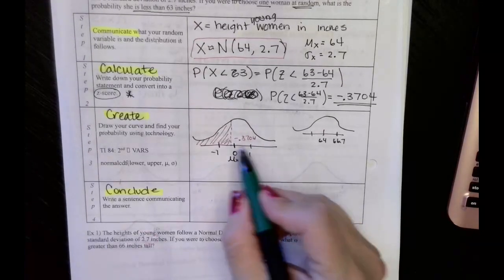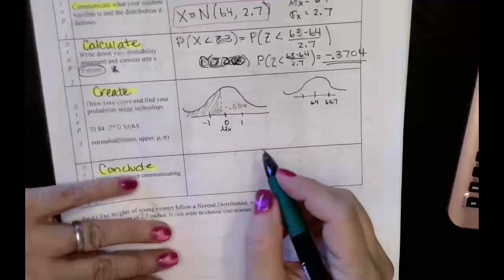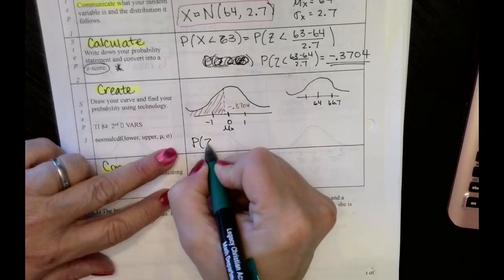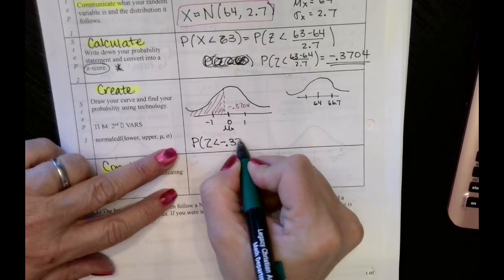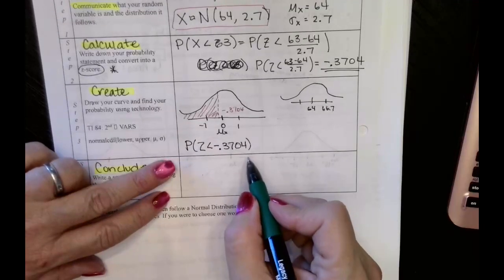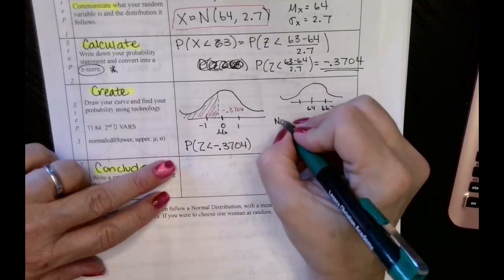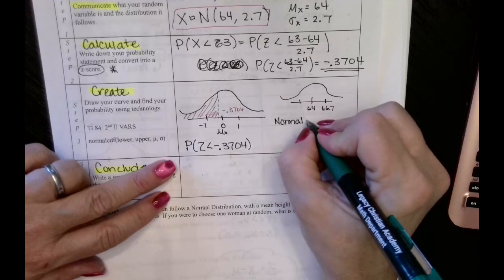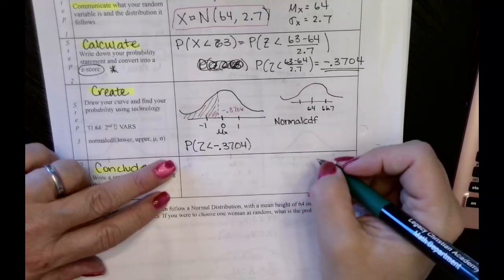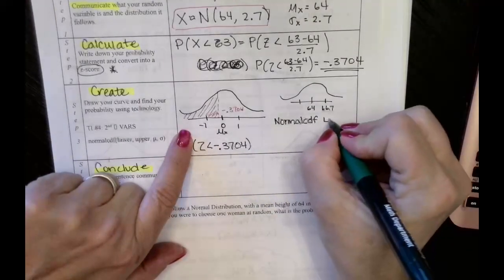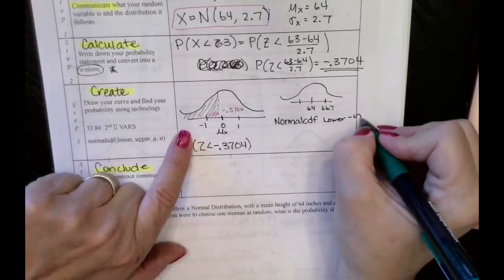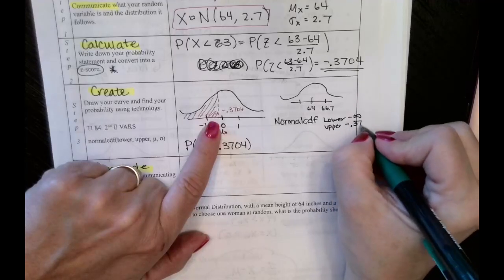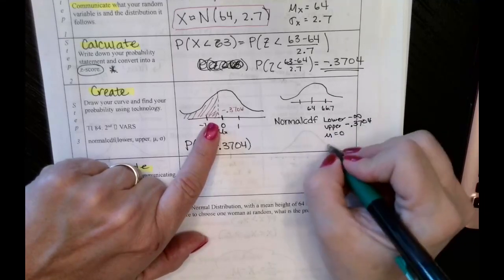All right? So here is my normal distribution, and what I want to do now is look at this and find the probability of my z-score being less than negative 0.3704. To do this, I'm going to use my normal CDF. If you remember, we've been using PDF for geometric and binomial, but when we look at the normal graph, we always use normal CDF. So my lower bound here is going to be negative infinity, and my upper bound is going to be my z-score, negative 0.3704, and then my mean is 0, and my standard deviation is 1.